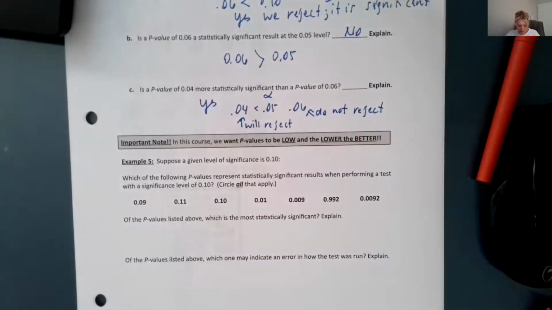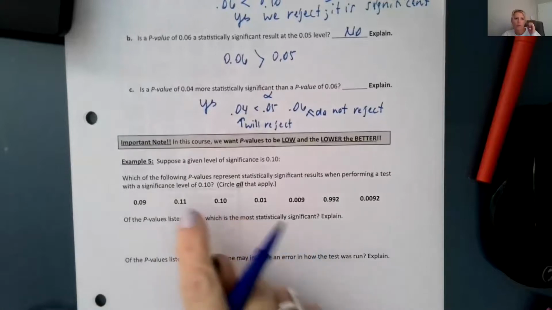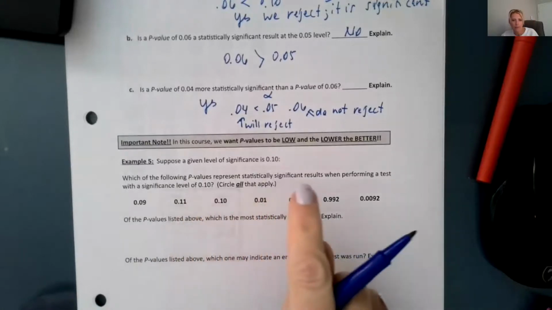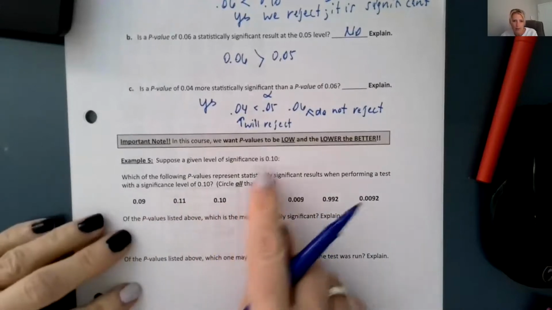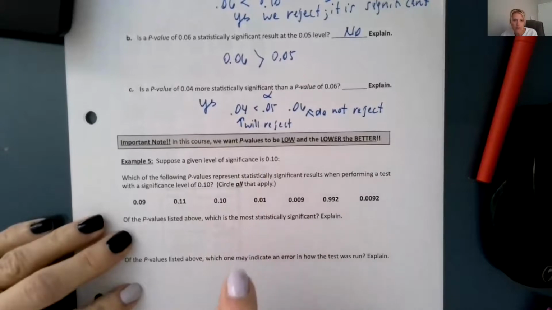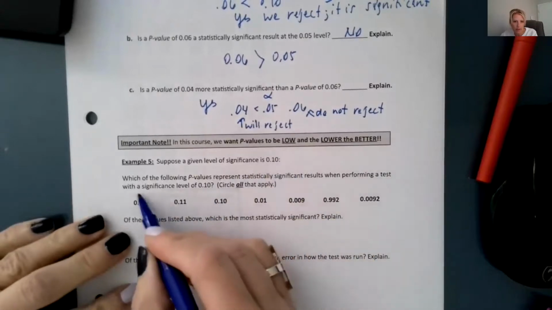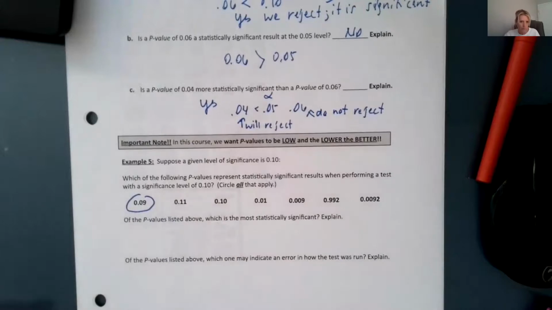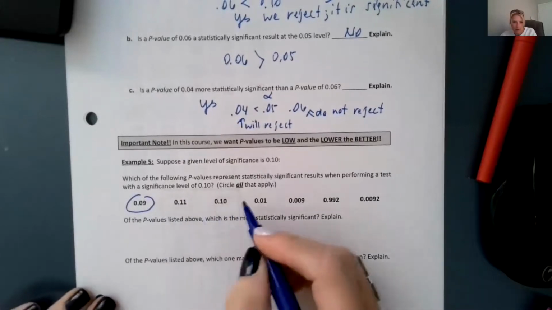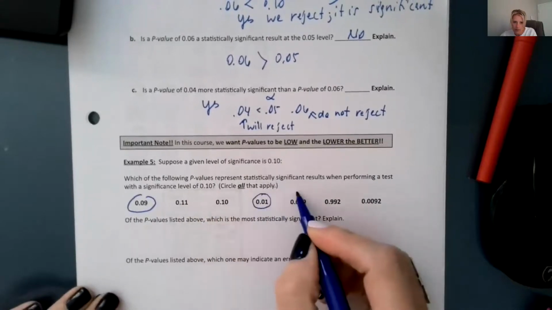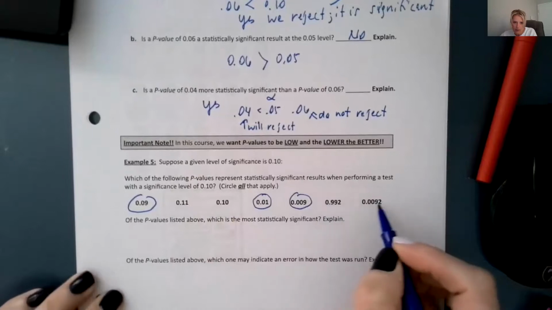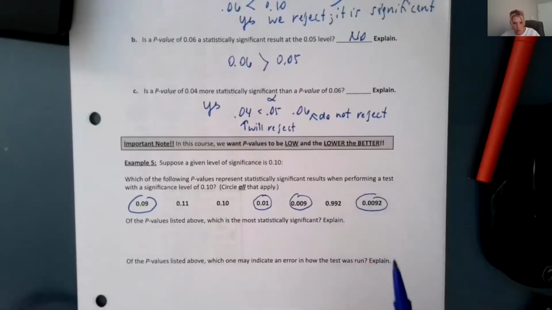So let's look at our last example here for lesson 10.2. It says, suppose a given level of significance is 0.1. Which of the following p-values represent statistically significant results when performing a test with a significance level of 0.1? So anything lower than 0.1 is going to be statistically significant. So that would be this one. And not those two, not equal to, so we can't count that one. It has to be less than this one, and this one. So those four.